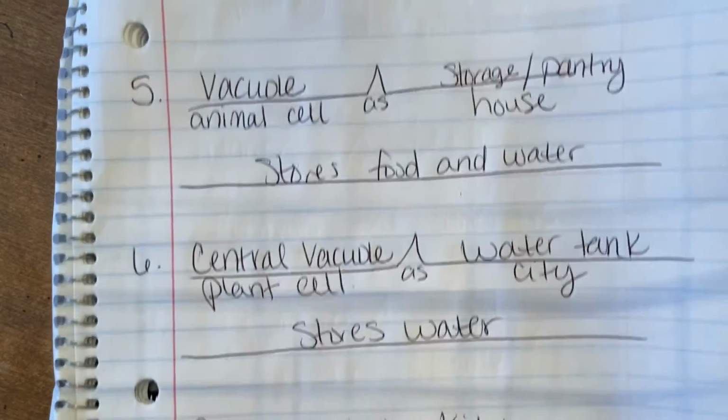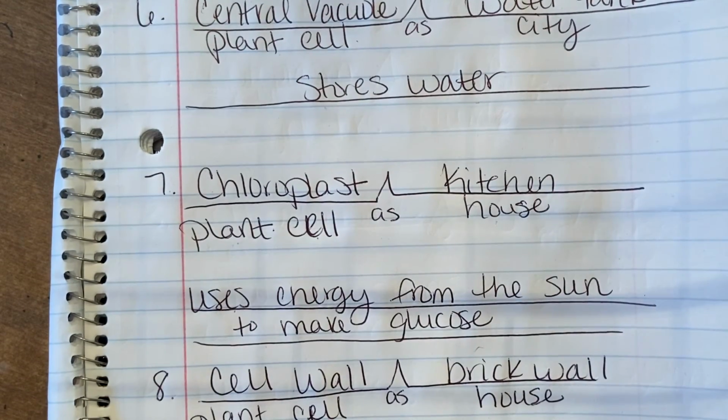Make sure you go back and you copy all this down, and go ahead and finish your web quest for the cells. Okay, it's very important you guys do that. And when you're done with that, I want you to start your cell analogy worksheet. The cell analogy worksheet will not be due at the end of class, but it is due on Friday.